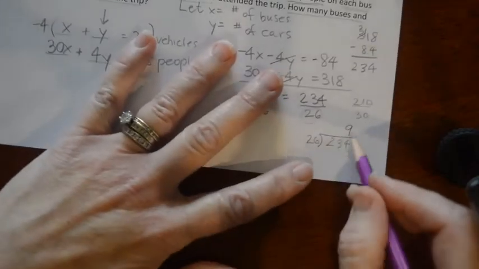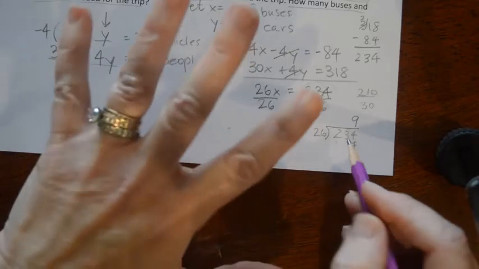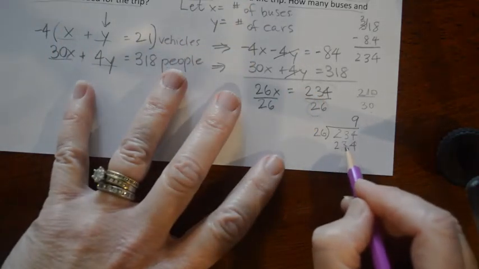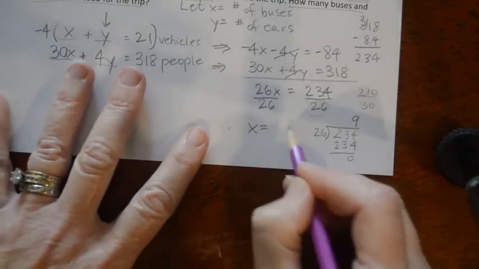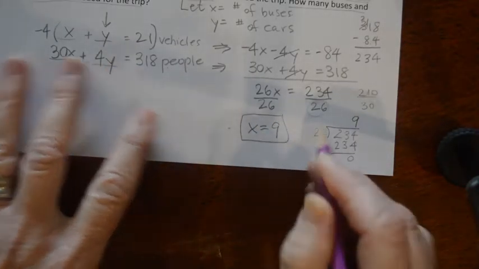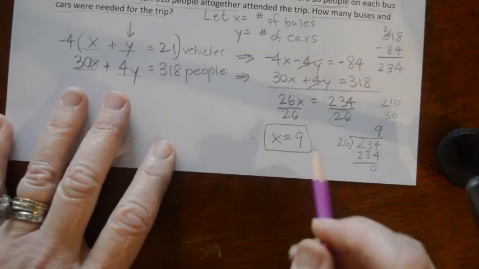All right, 9 times 6 is 54. Put down the 4, carry the 5. 9 times 2 is 18, plus 5 is 23. All right, so that tells us that x equals 9. In other words, there were 9 buses. Now we need to figure out how many cars there were.